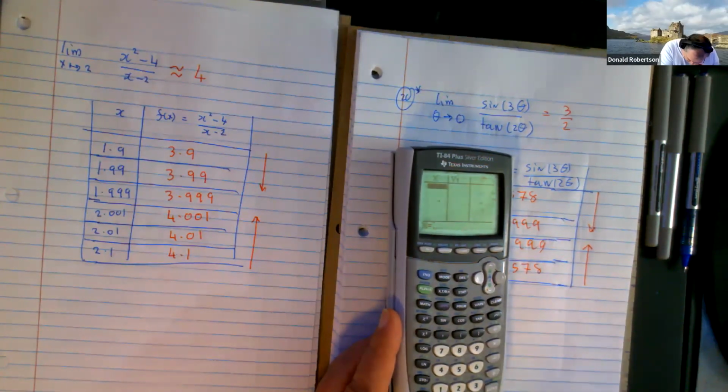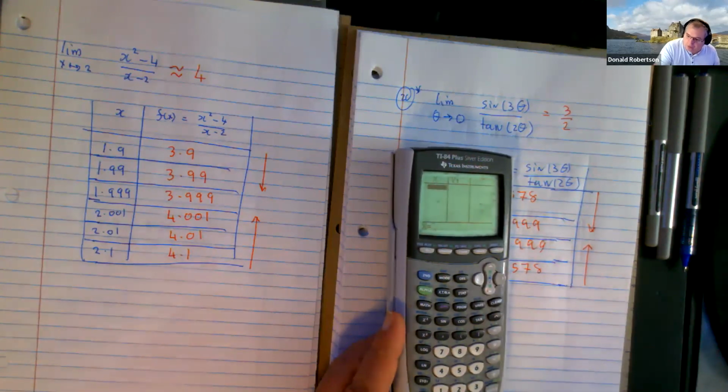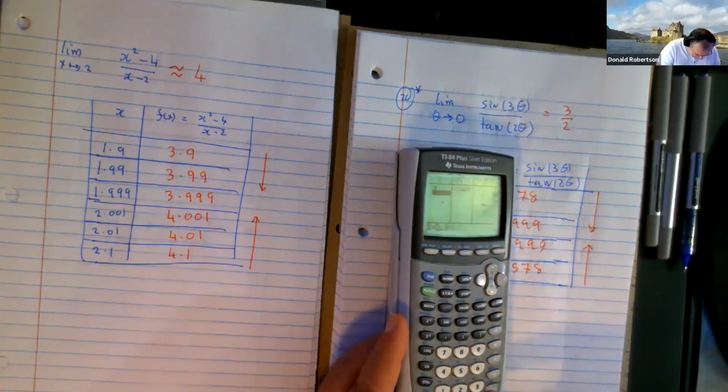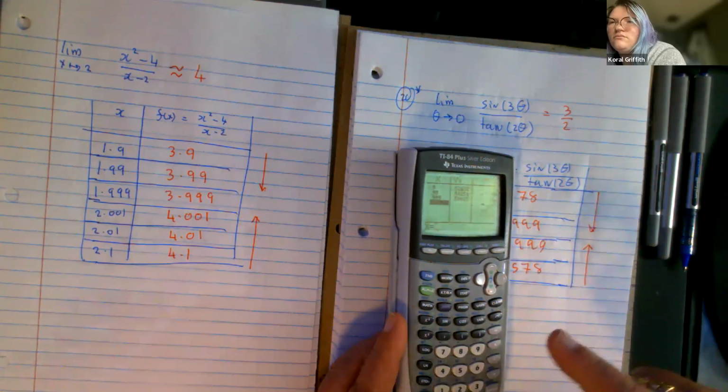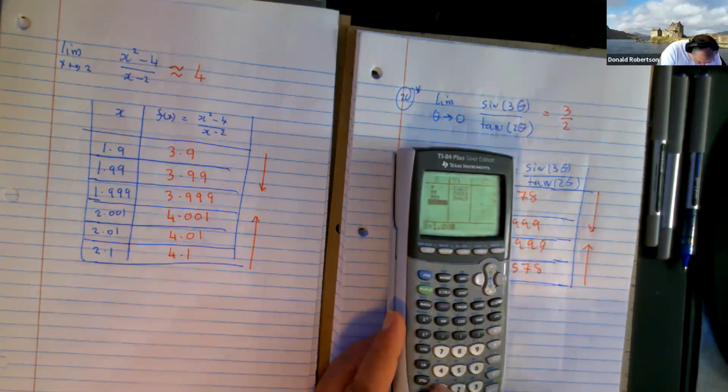Let's say we were interested in a table of values getting closer and closer to 1. So I might do 0.9, then 0.99, and then 0.999. And then slightly bigger than 1, I might do 1.001, 1.01, and finally 1.1.